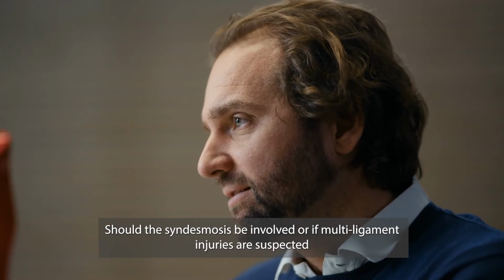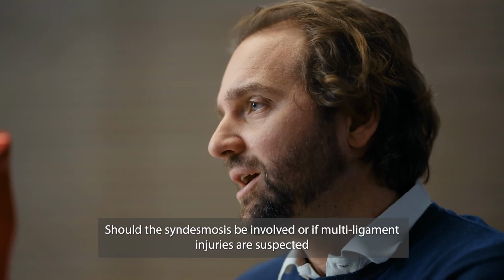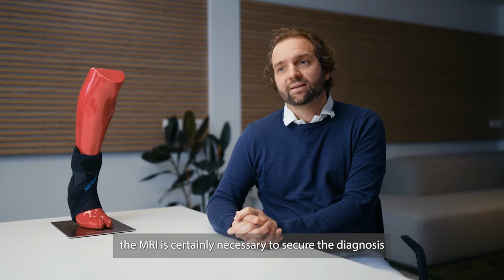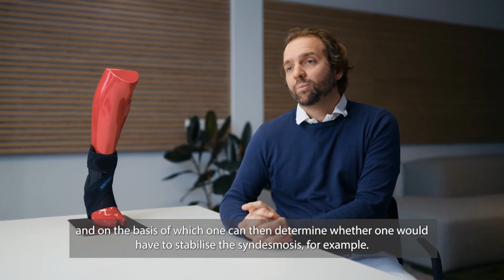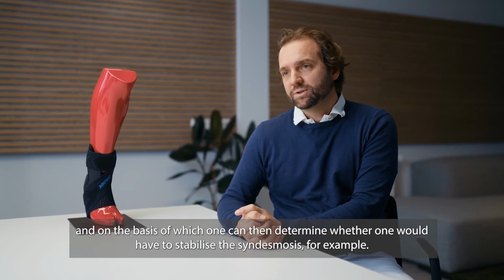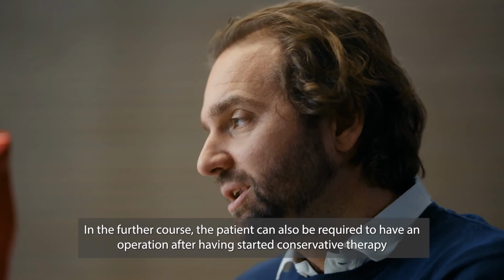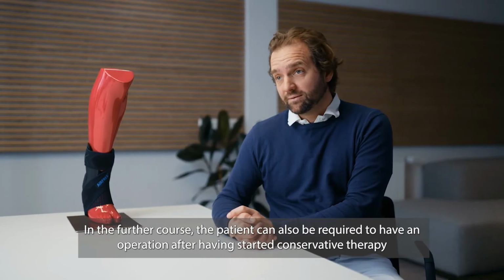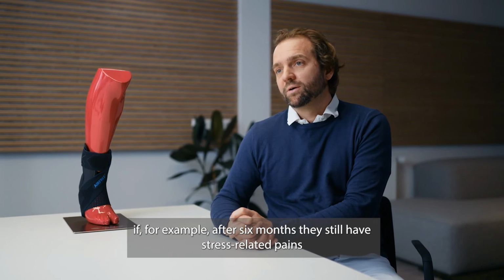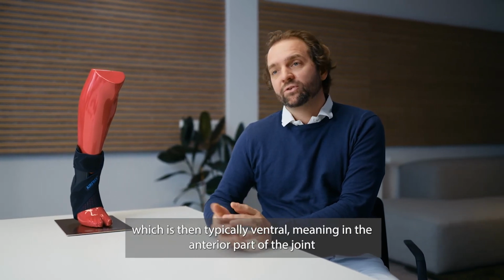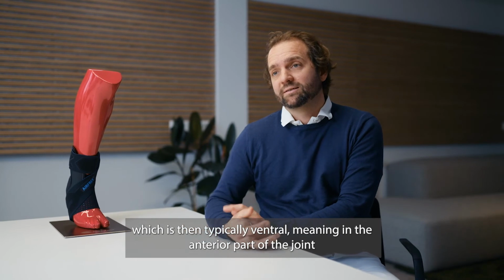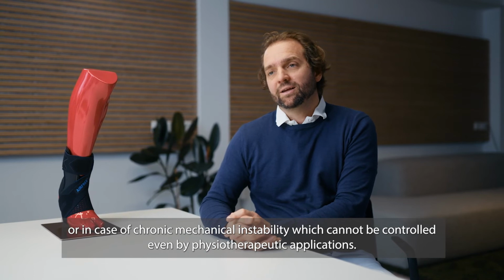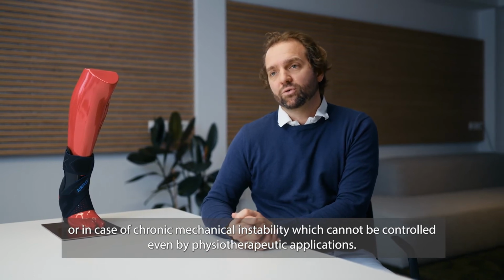Should the syndesmosis be involved, or if multi-ligament injuries are suspected, the MRI is certainly necessary to secure the diagnosis, and on the basis of which one can then determine whether one would have to stabilize the syndesmosis, for example. In the further course, the patient can also be required to have an operation after having started conservative therapy. If, for example, after 6 months they still have stress-related pains, which is then typically ventral, meaning in the anterior part of the joint, or in case of chronic mechanical instability which cannot be controlled even by physiotherapeutic applications.